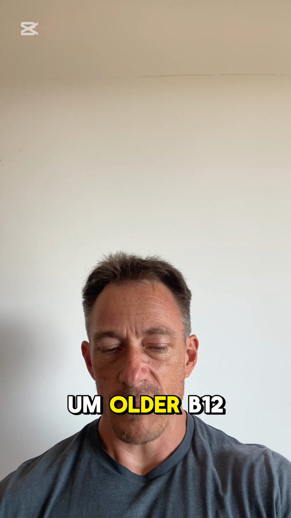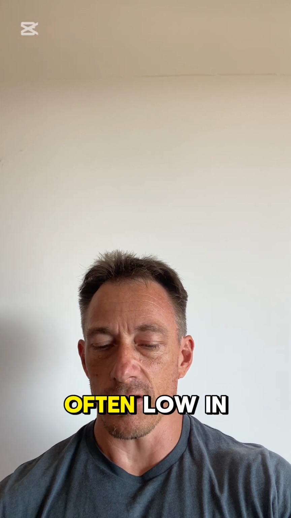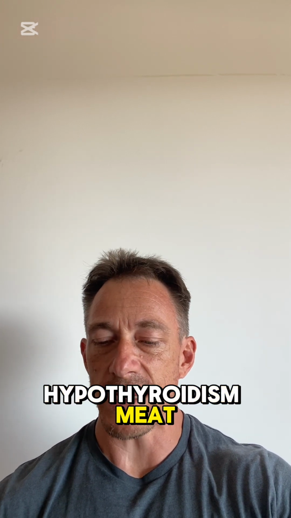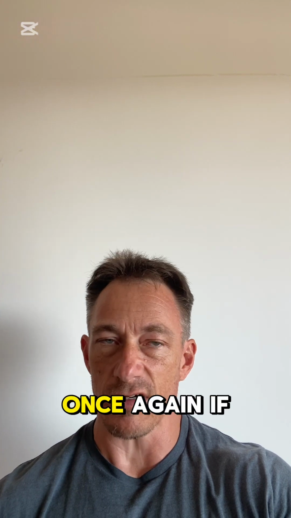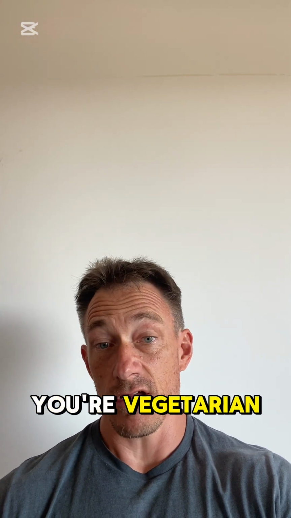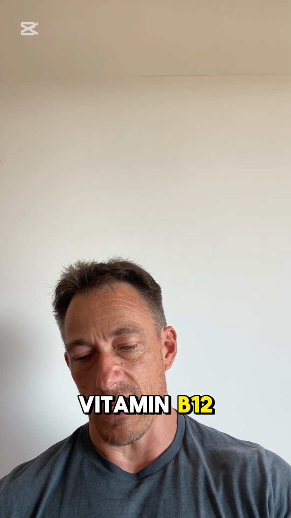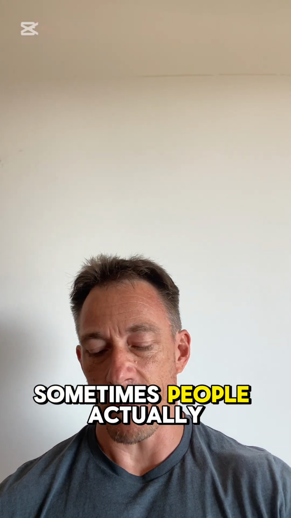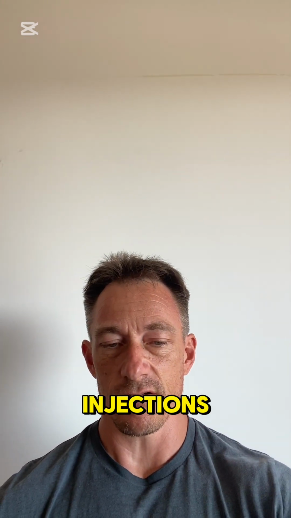B12, often low in hypothyroidism. Meat, dairy, and fortified cereals. Once again, if you're vegetarian, vitamin B12 may be low. Sometimes people actually do vitamin B12 injections.